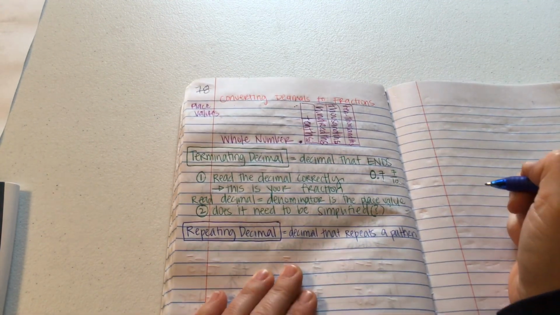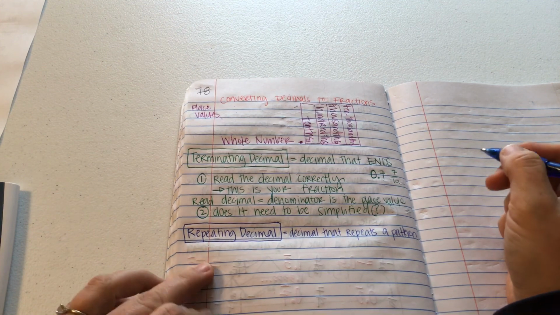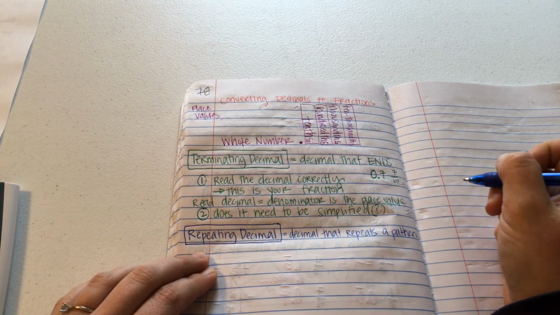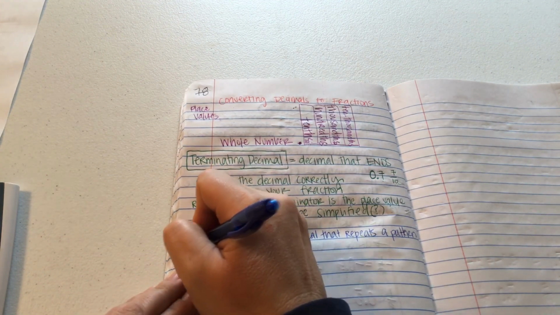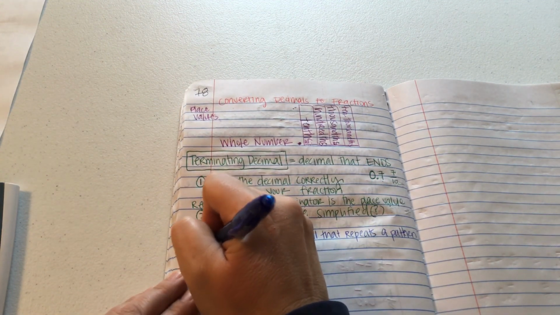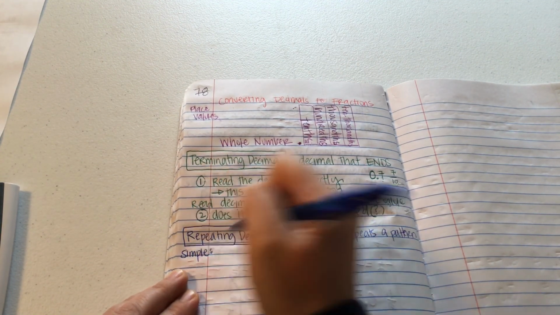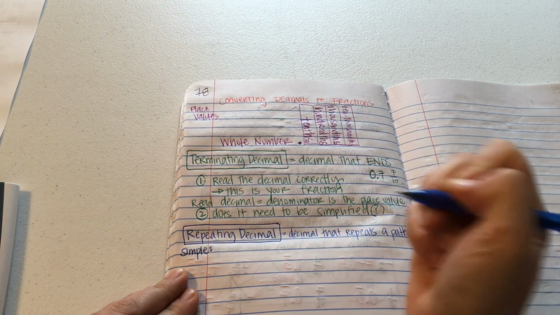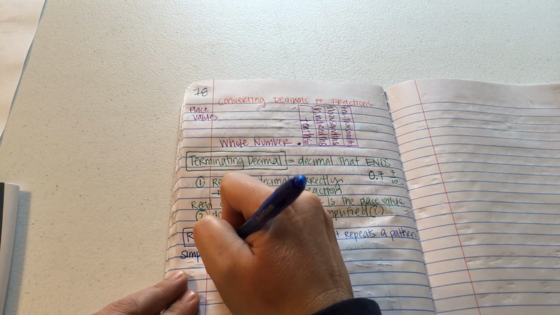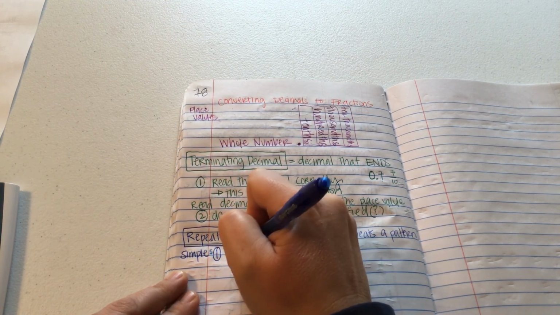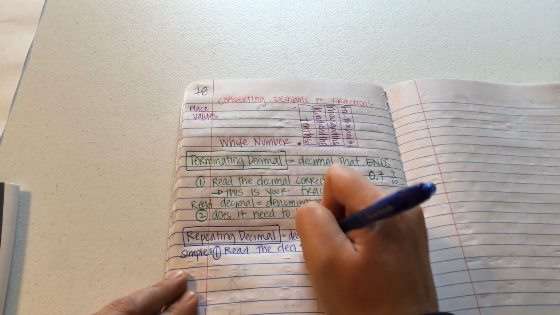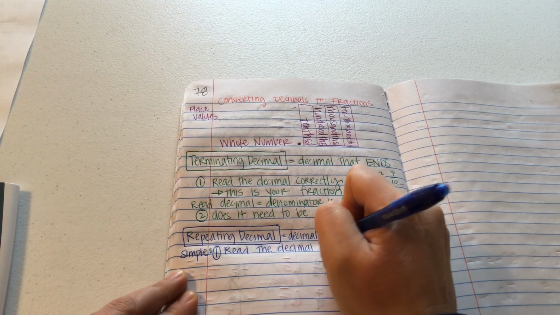It has to have a pattern that repeats. In order to convert a repeating decimal into a fraction, we're only going to focus on the simple ones. To do simple repeating decimals, step number 1 is to read the decimal correctly.